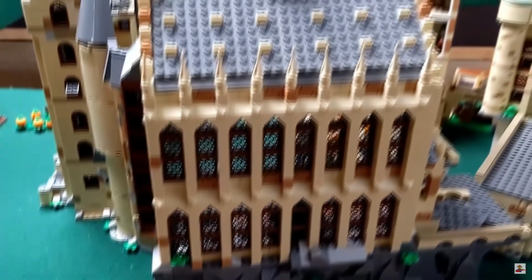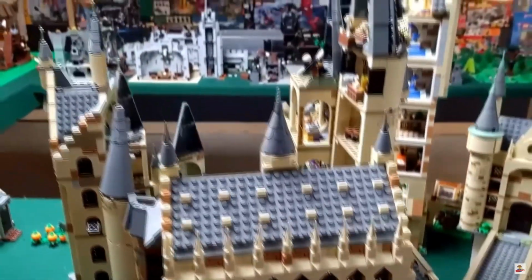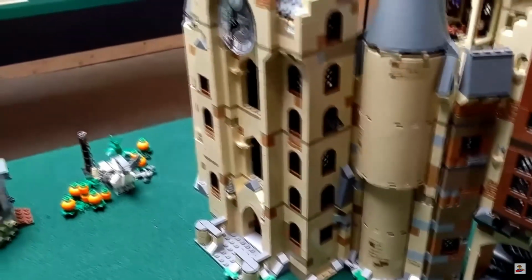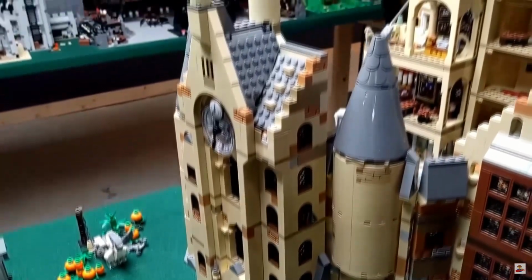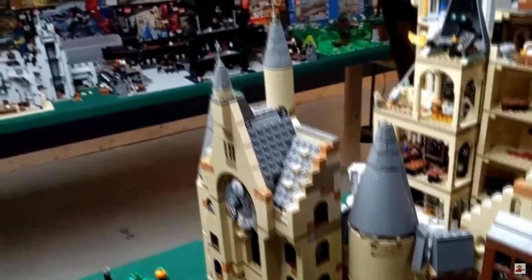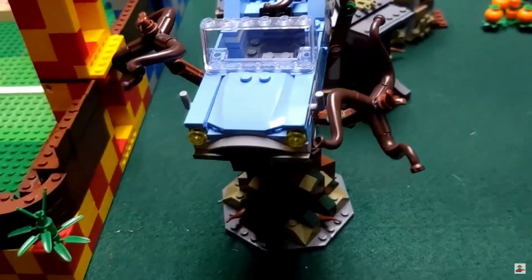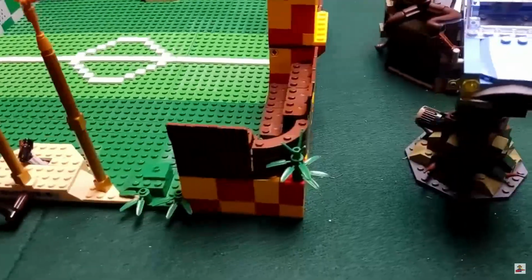And even with my Camelot Castle that I'm super proud of, this Hogwarts Castle might still be the best castle in our whole layout. Maybe we'll have to do a poll or a vote at some point in the future and have you guys vote on that. But this Hogwarts Castle she has is really, really impressive.